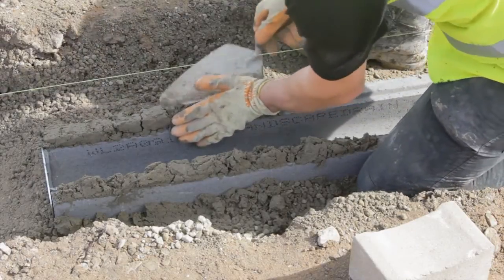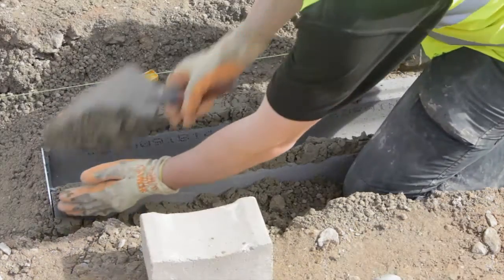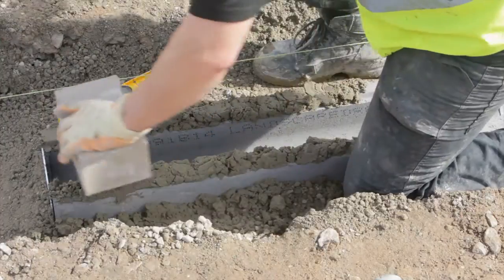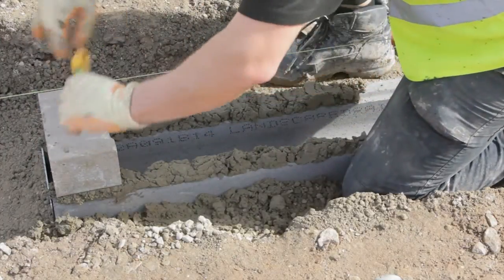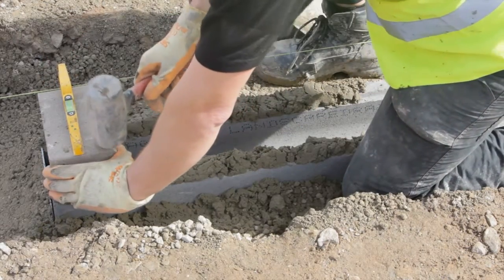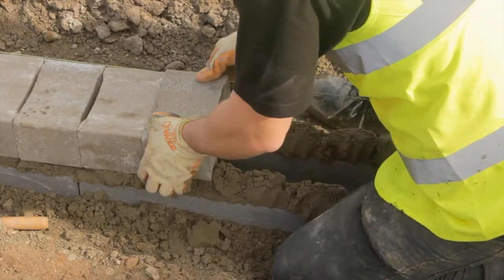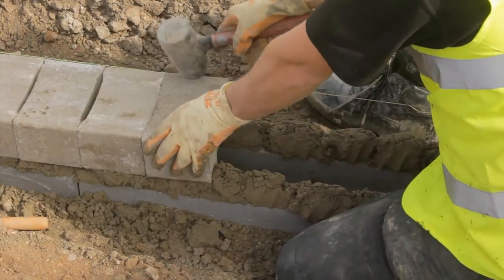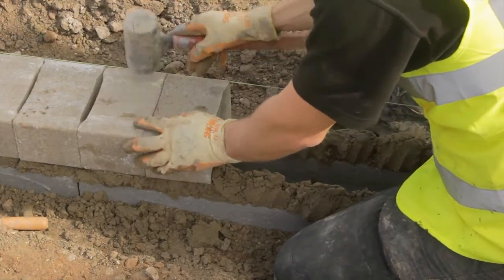The string line should be set to the level of the top corner of units. Again, starting at the outfall, the units should be set directly onto a 10 to 25 mm bed of mortar to mortar class 12 BS EN 998-2 2003. The top blocks should be tamped into position close to previously laid units and the alignment checked. The levels should be checked using the string line and a spirit level.